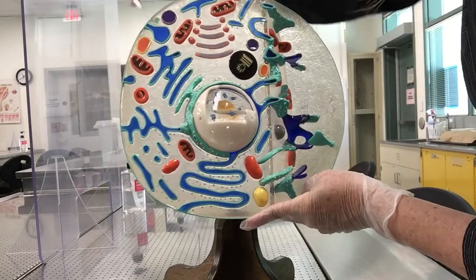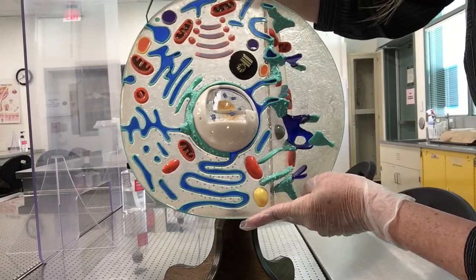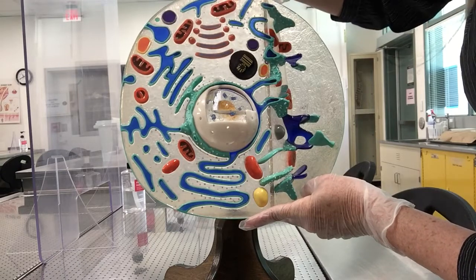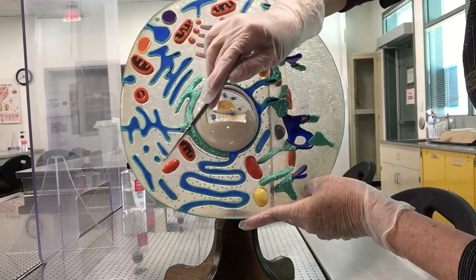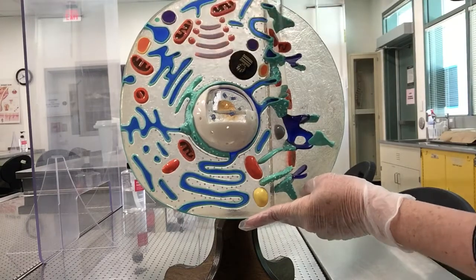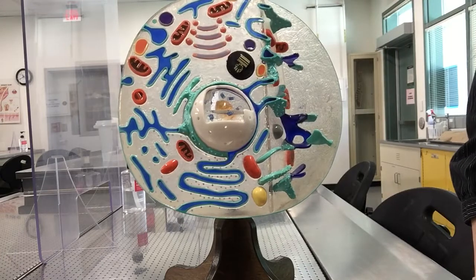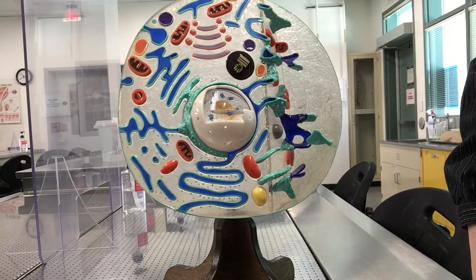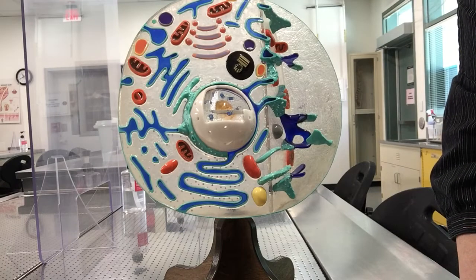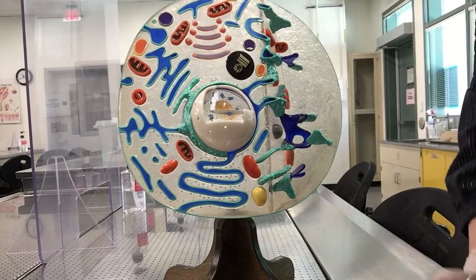So this cell is taking something in, maybe pinocytosis, maybe some fluid, maybe something else. But here is a part of rough ER. I wanted to show you a vacuole, but I don't see it on this model. So yeah, I don't think we have a vacuole.